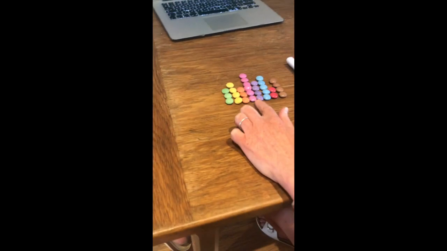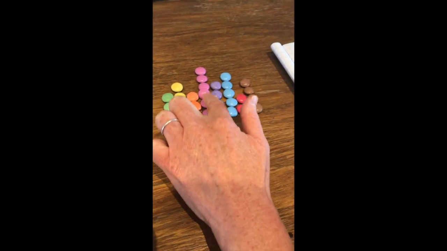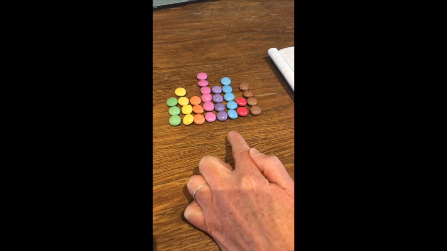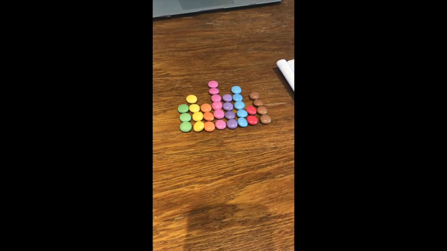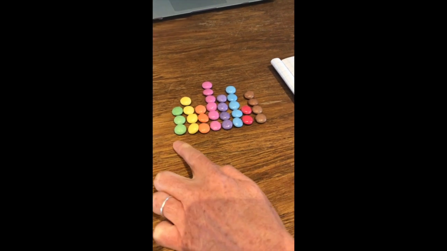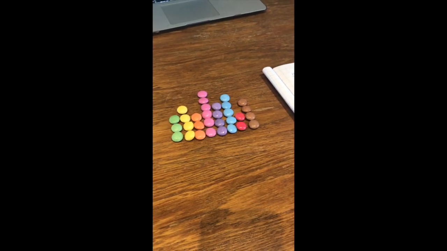Now, the next thing that I've got to do is I've got to find out which is the biggest amount. So I've got 1, 2, 3, 4, 5, 6 is my tallest amount. So my bar is not going to need to be bigger than 6. And I've got to remember I've got 1, 2, 3, 4, 5, 6, 7, 8 different colours.